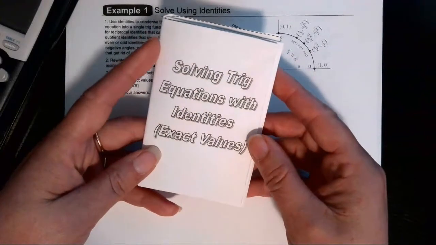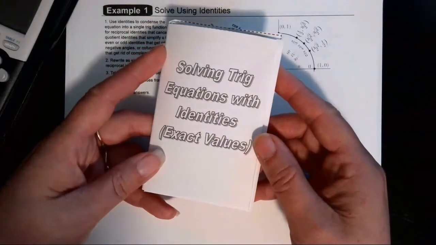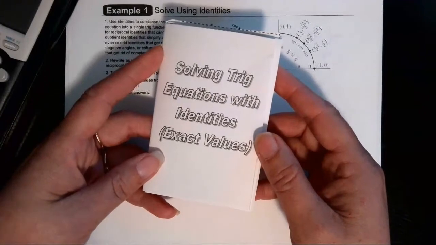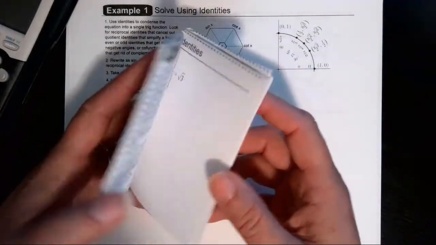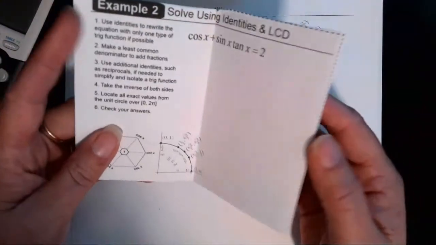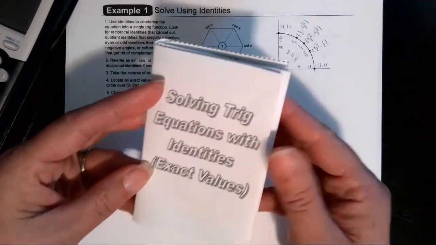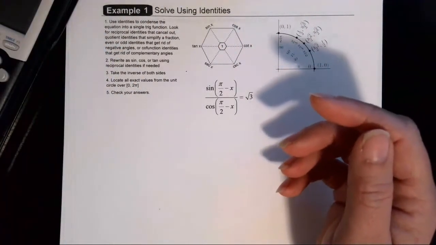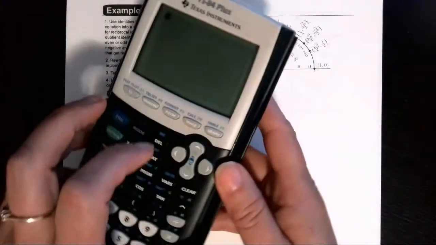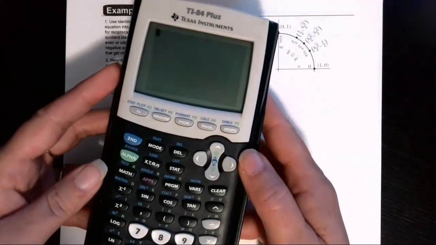So in this video series, we're going to be looking at solving trig equations using identities for exact values from 0 to 2 pi. You can print the foldable and follow along if you would like, or you can take notes on regular paper. It's up to you. And we're going to be using a TI-84 plus graphing calculator to check our answers.